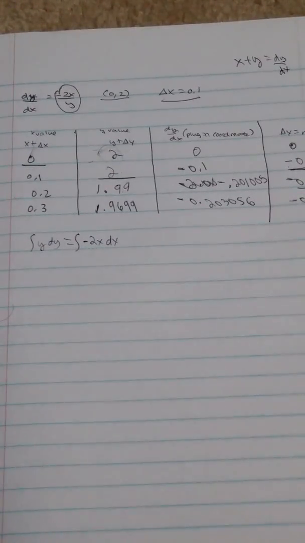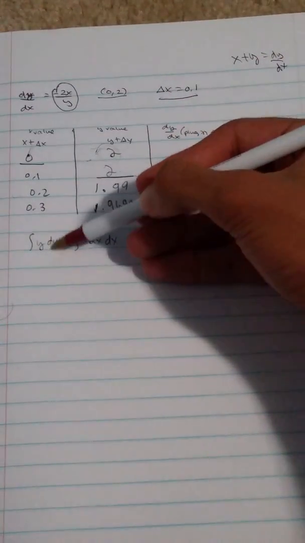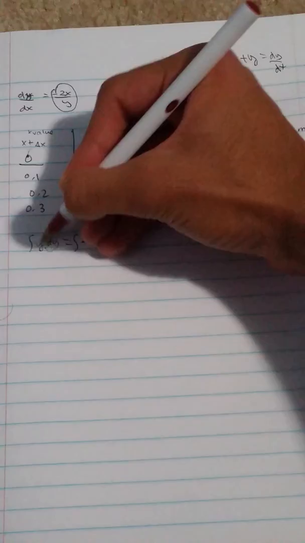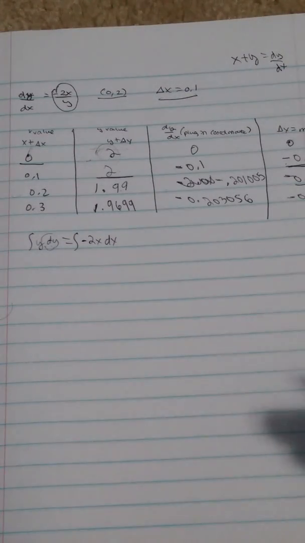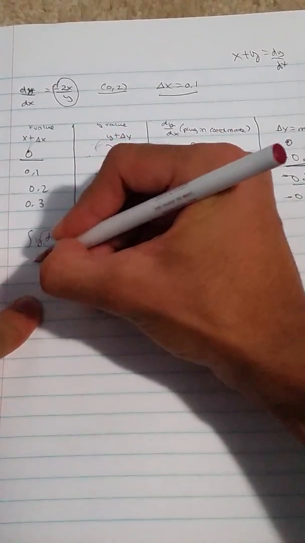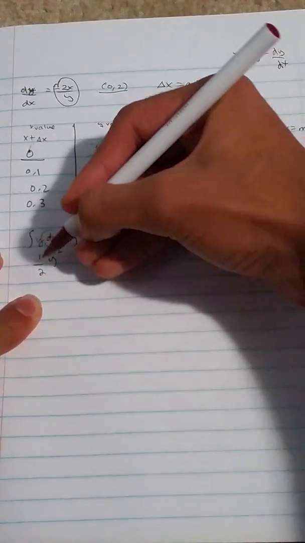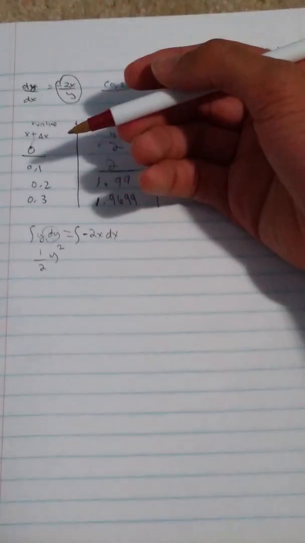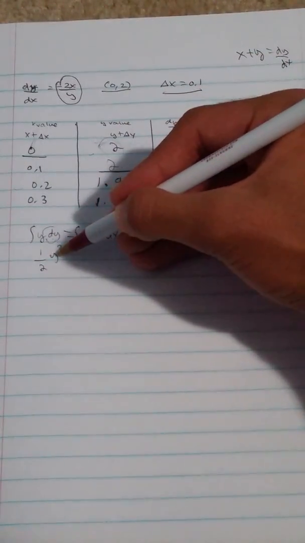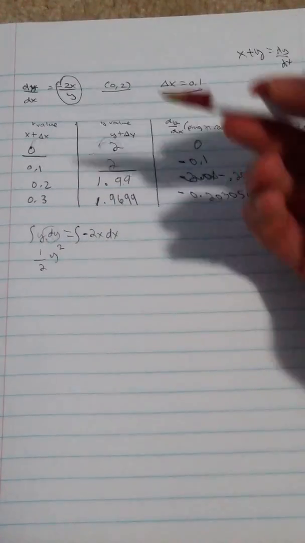So basically, when you're anti-differentiating and you already have the derivative, think of this as being like 1, kind of. So it'll make it easier to differentiate some equations. So when I anti-differentiate this, I'll get 1/2 y squared on this side. If you do the derivative of this side, you'll see you get y, and then the derivative inside you get dy. So y dy right here.